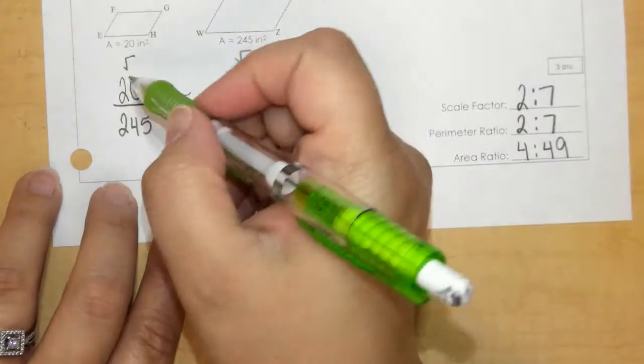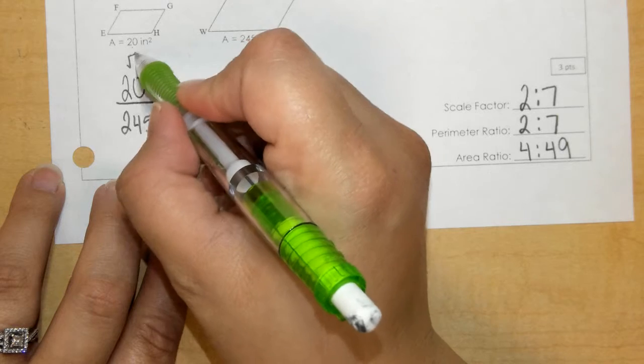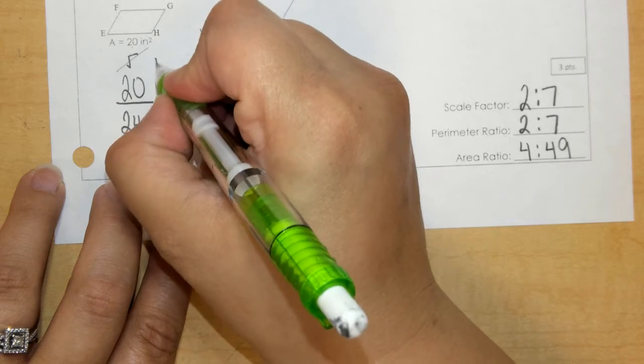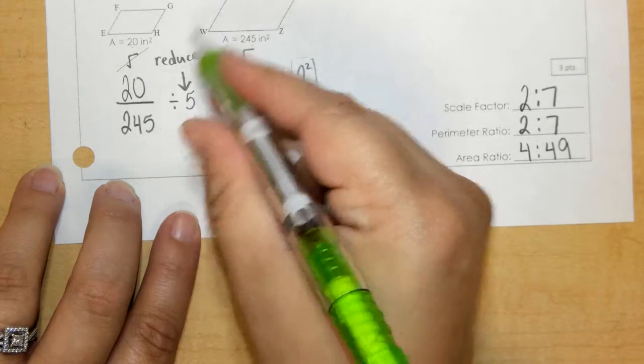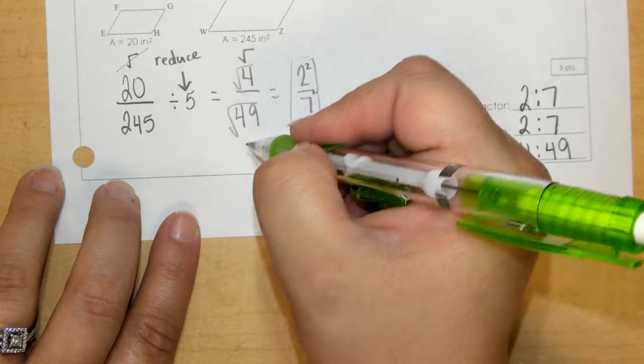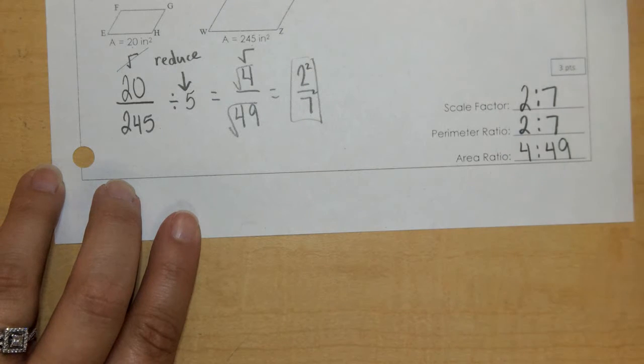Okay, so over here, just to reiterate, try to do square root first. If square root doesn't work, then you want to reduce, and then try square root again. And if the square root didn't work that time, you would keep reducing until you have perfect squares.